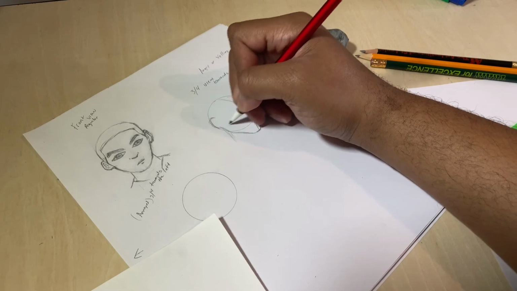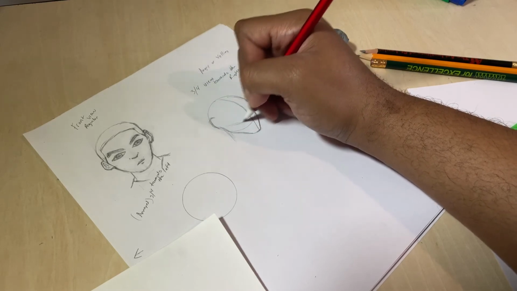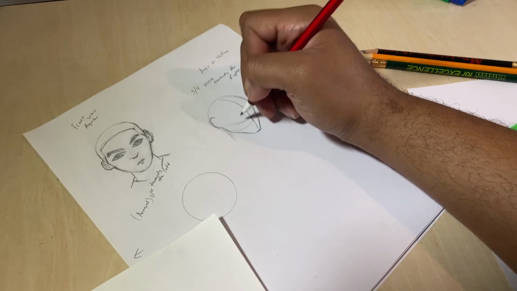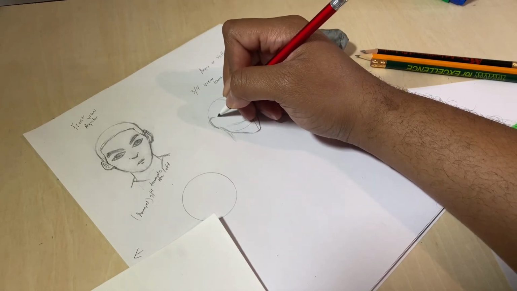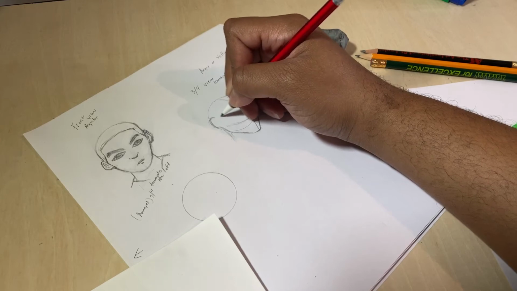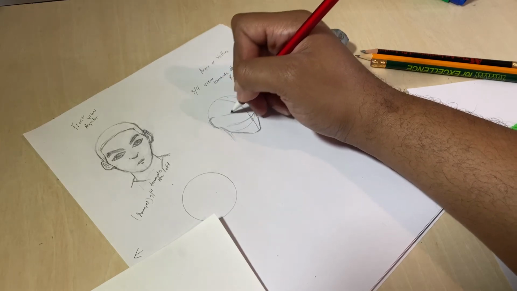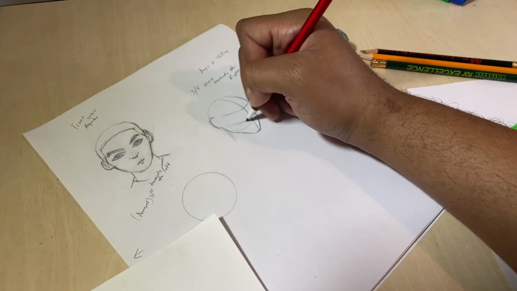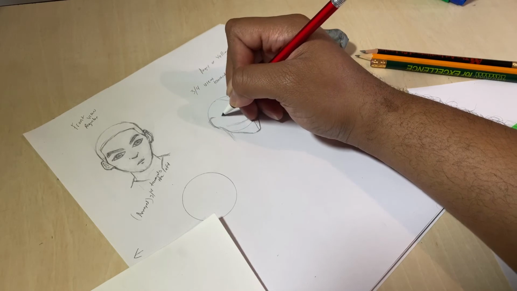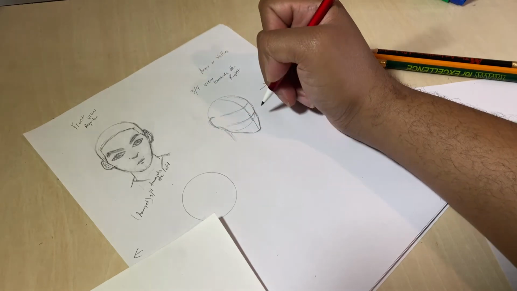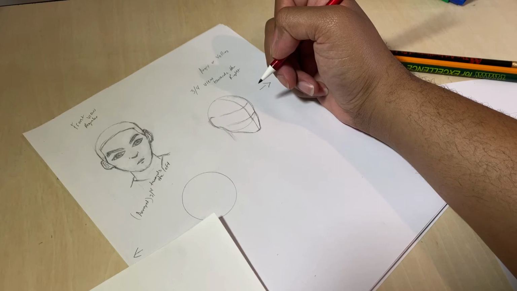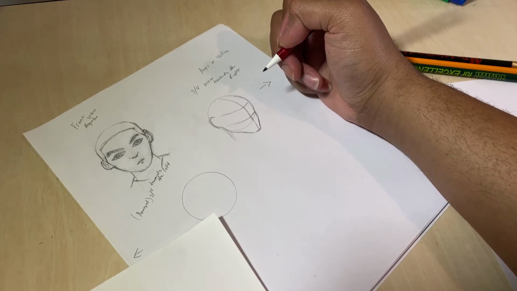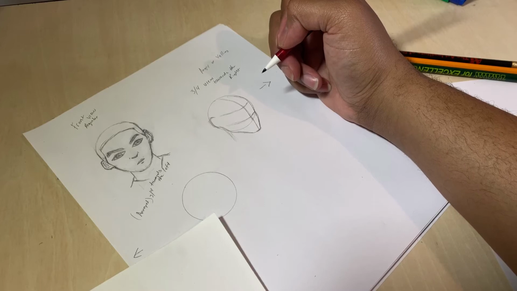We're going to take this right here, use this here for the nose, use this here for the top of the eye. So now we have our shape, and we have where we're going to put everything, so everything's lined up pretty nicely.